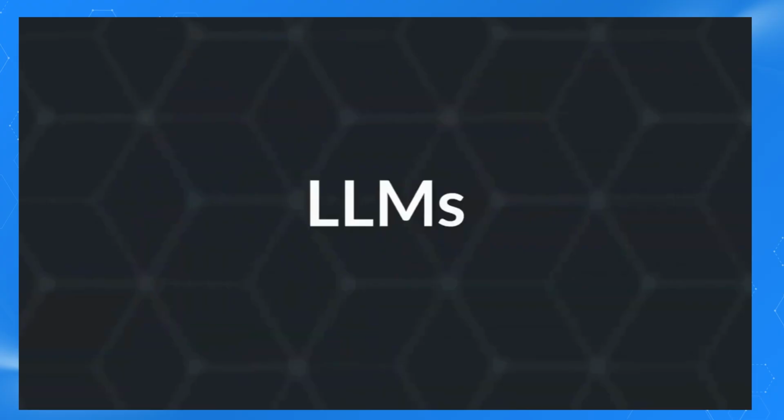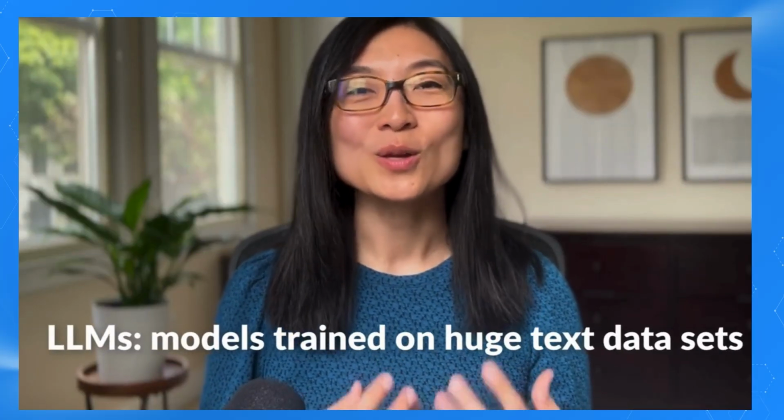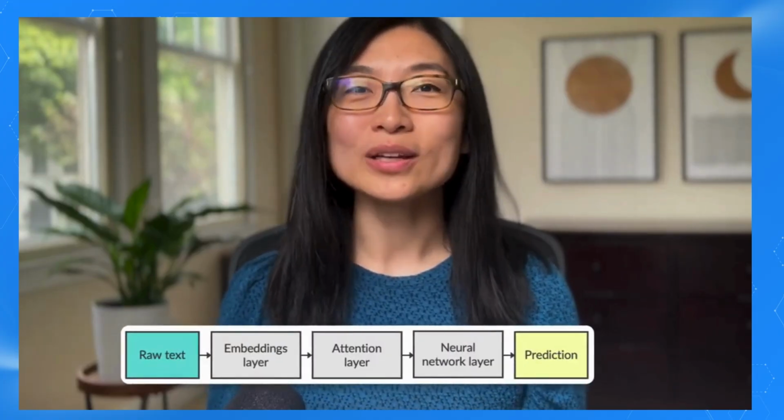Now that you have the foundations down, let's talk about large language models, or LLMs. These are models like GPT that have been trained on millions of rows of data using deep learning architectures such as transformers. So what do I mean by trained? It means that someone, typically a large tech company, has chosen a deep learning architecture, and then they input and label data.